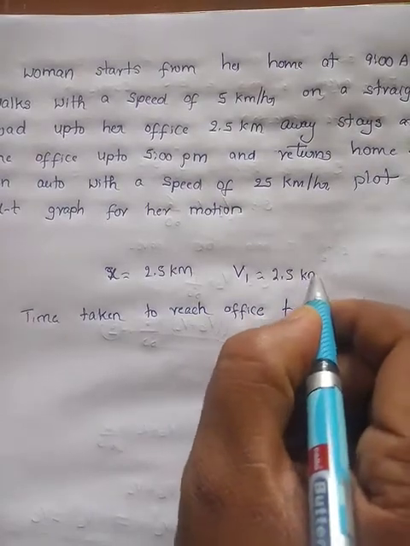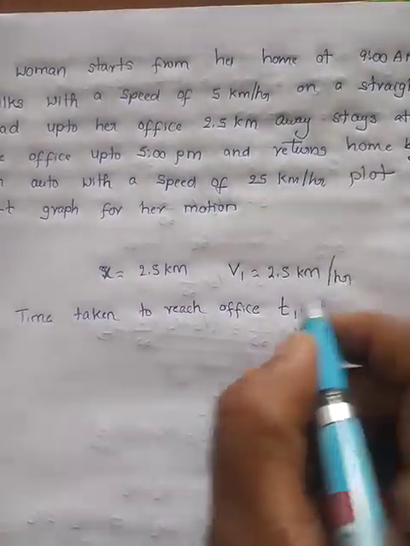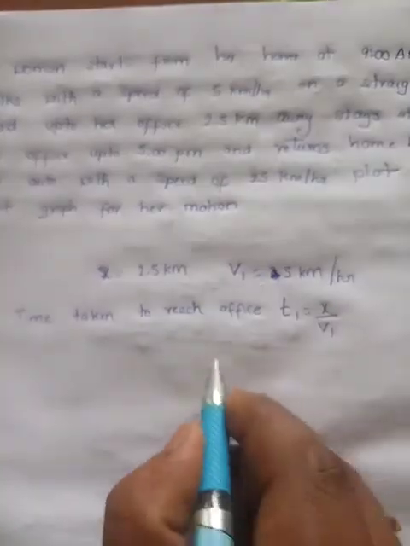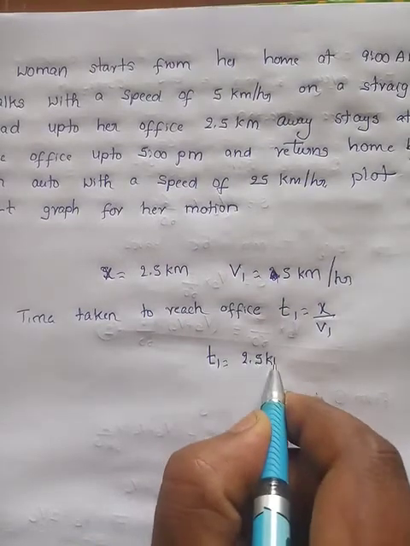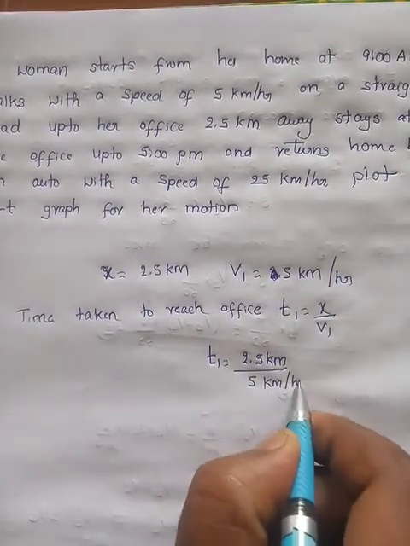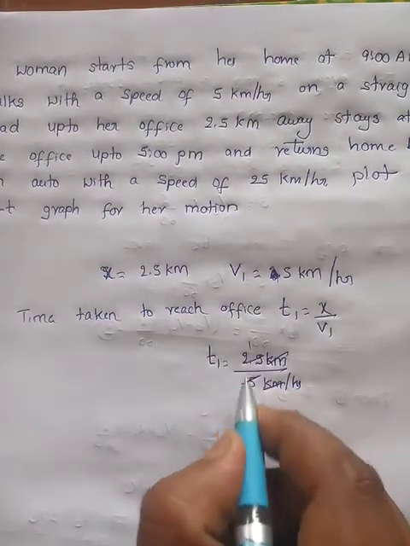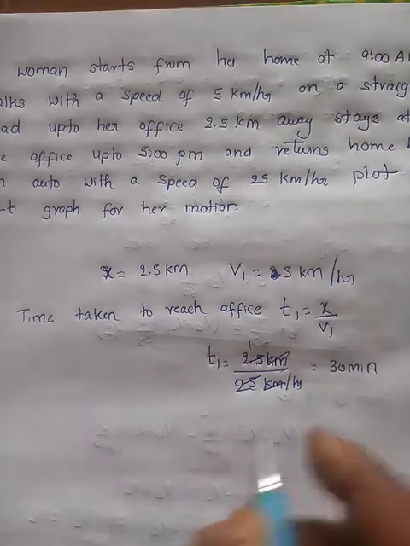With what speed? 2.5 kilometers per hour, sorry, 5 kilometer per hour. Then time taken to reach office is how much? 2.5 kilometers by 5 kilometer per hour. Kilometers cancel, so she will take 30 minutes or half an hour.